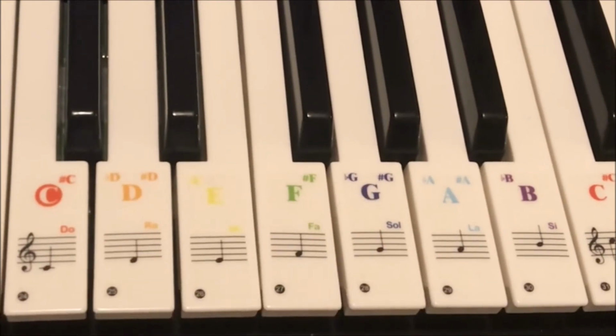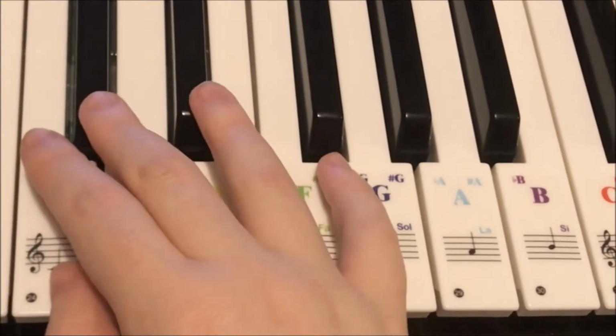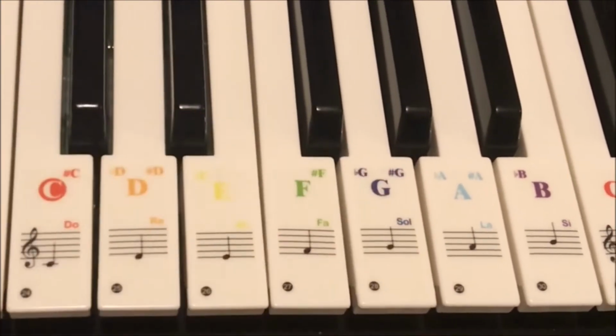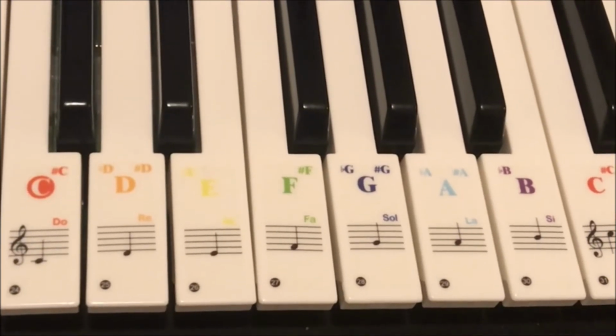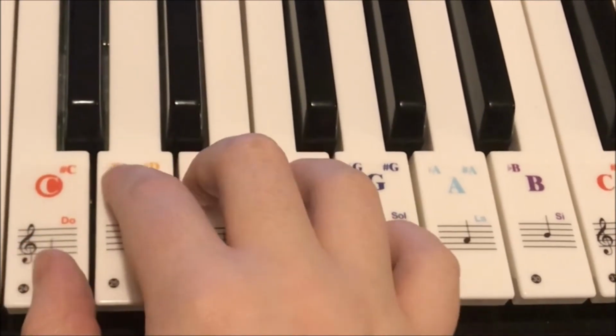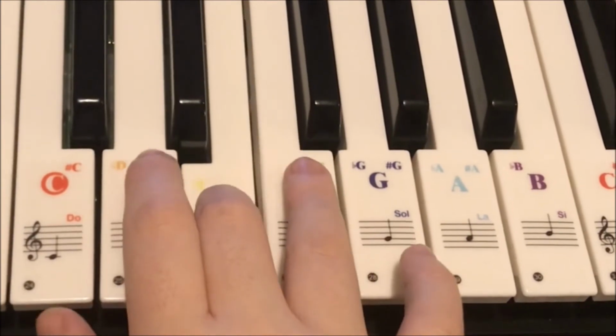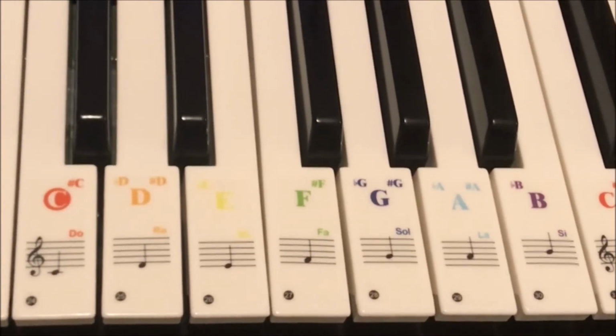And that's because when we move up in semitones, we're making a chromatic scale, and when we move up in whole tones, we're making a whole tone scale.